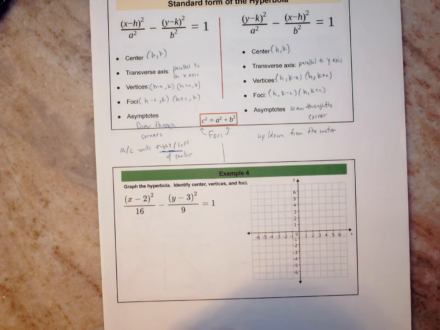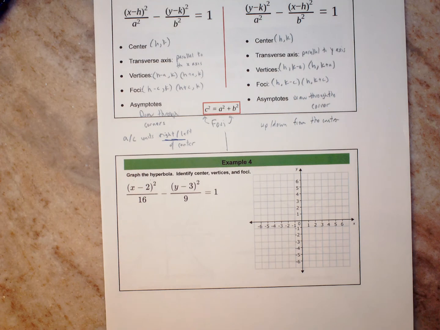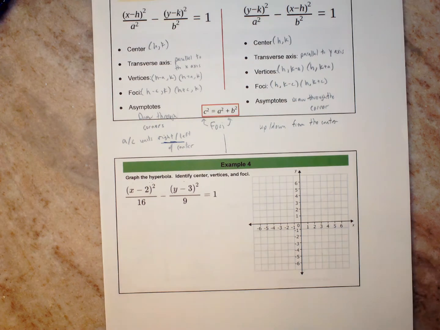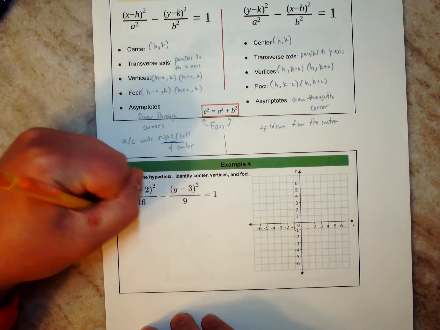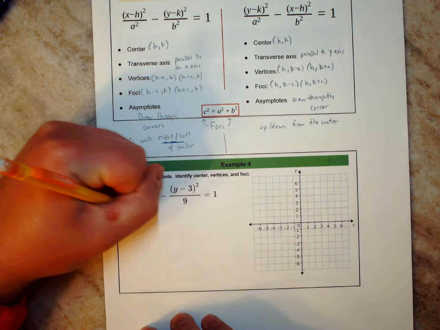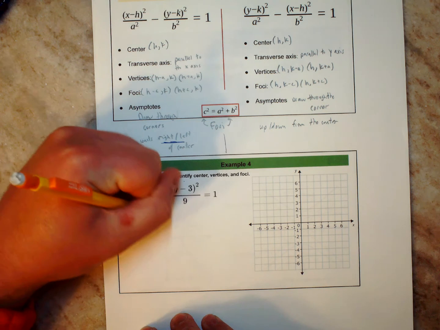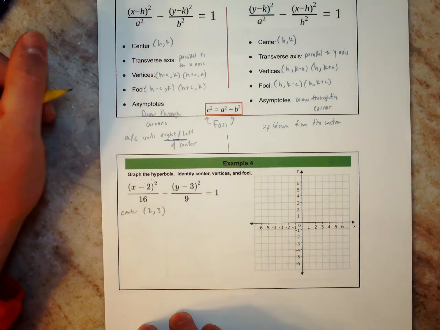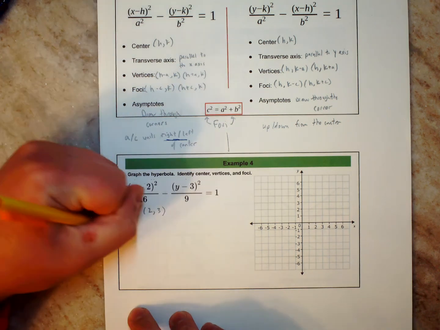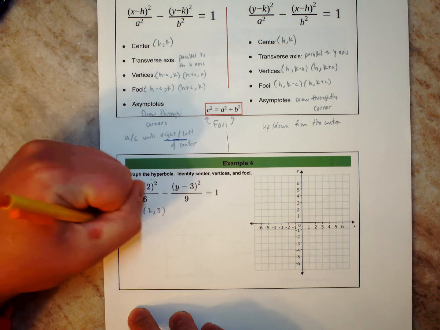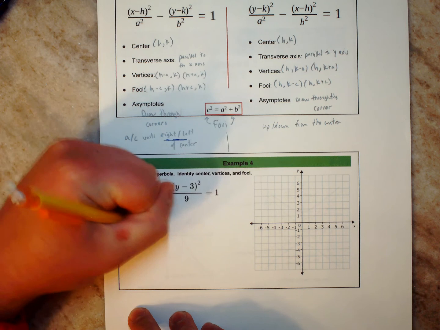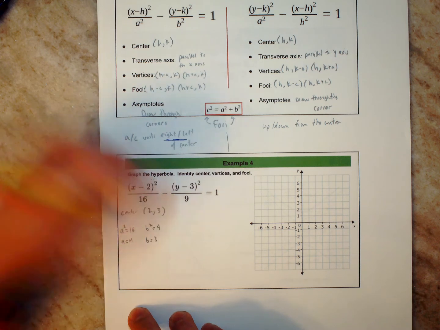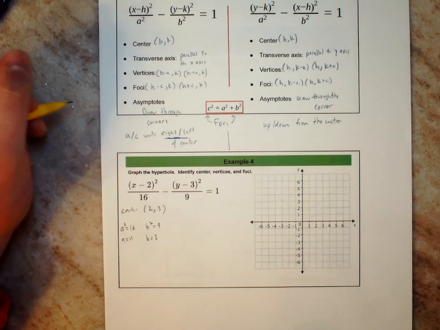All right, first example here. First thing we're going to do, we're going to get the center. I see my center. There's my h, there's my k. My center is going to be at (2, 3). My a squared is 16, so my a is 4. My b squared is 9, so my b is 3. Remember, the a squared is 16 because it's the positive one.